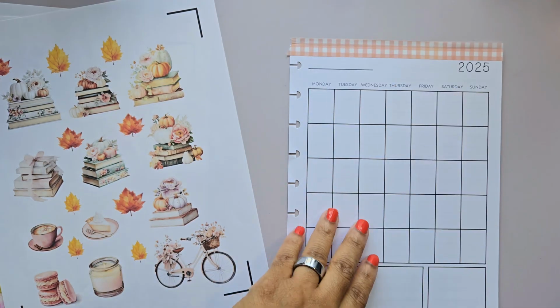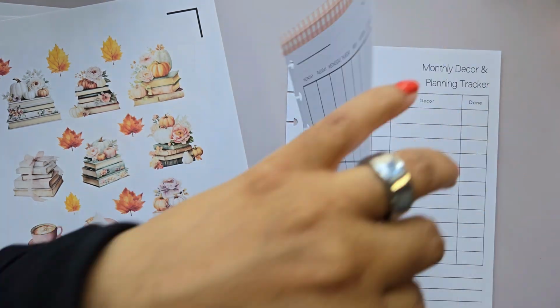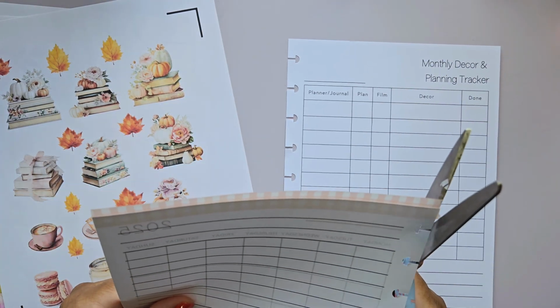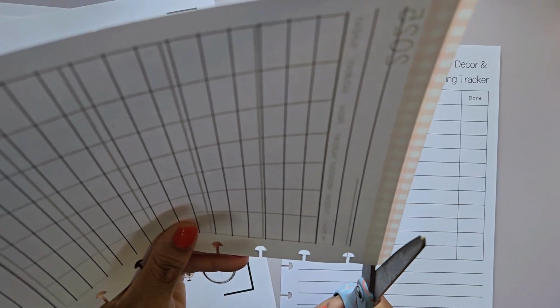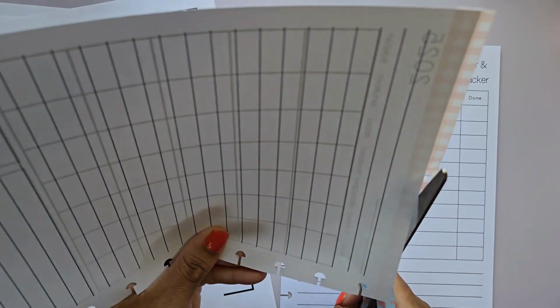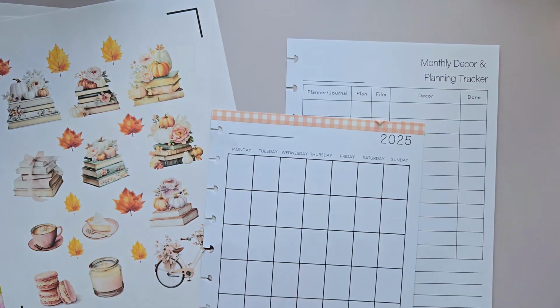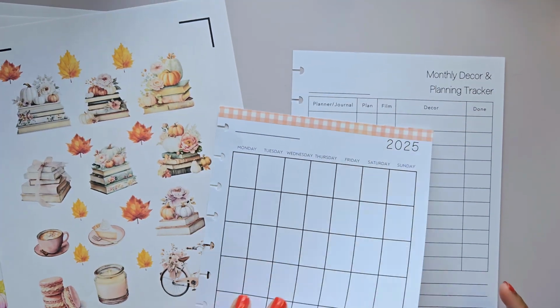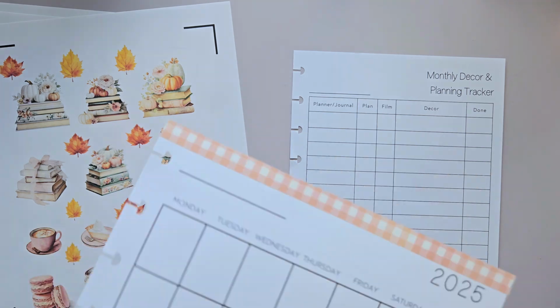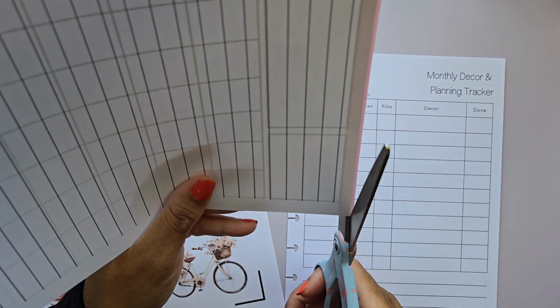But right now I am using it as borders at the top and bottom of my page. Like I said, it just gives a lot of impact really quick, and you just don't have to do too much when you're decorating with washi tape. And it's a great way to use your washi stash if you have one.